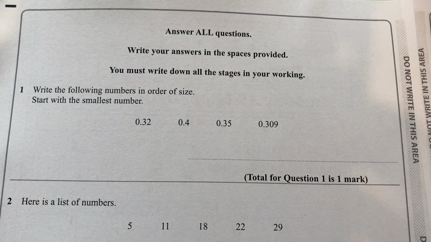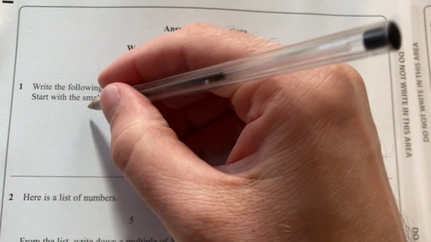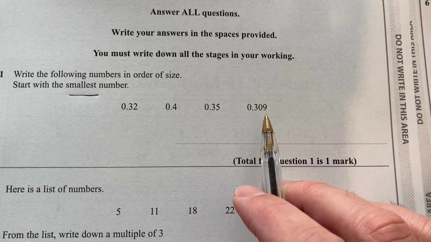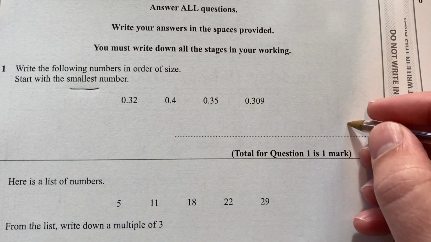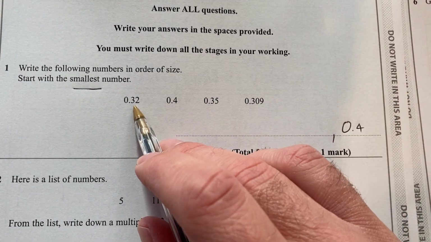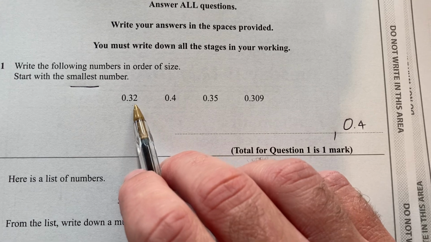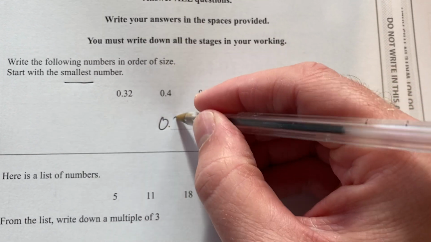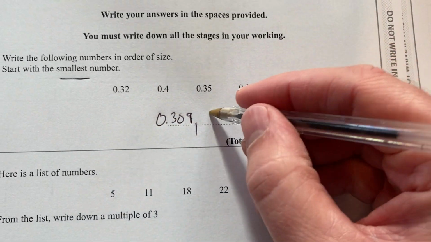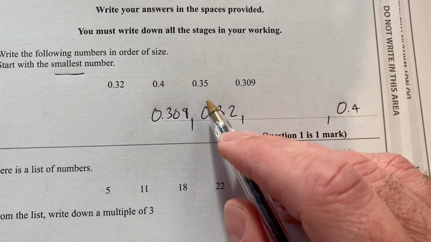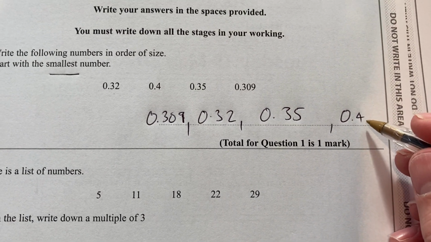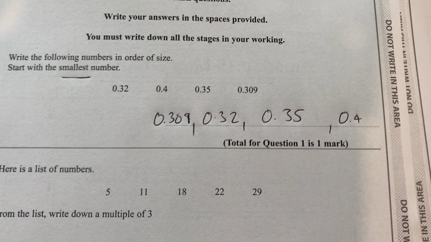Write the following numbers in order of size and start with the smallest number. So 0.32, 0.4, 0.35, 0.309. So I know 0.4 will actually be the largest number. So then the smallest number, looking at the first decimal place, it's 3. Second decimal place, that one's got a 0, so 0.309. Then comparing the second decimal place, it's 0.32, and then 0.35. And then I knew, because that had a larger first decimal place, that's 0.4.